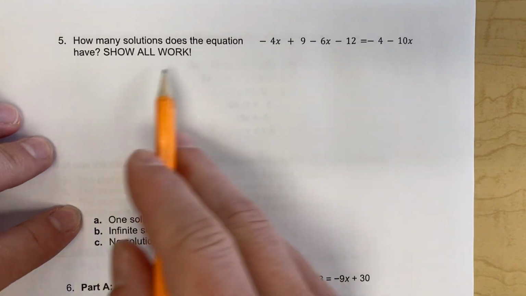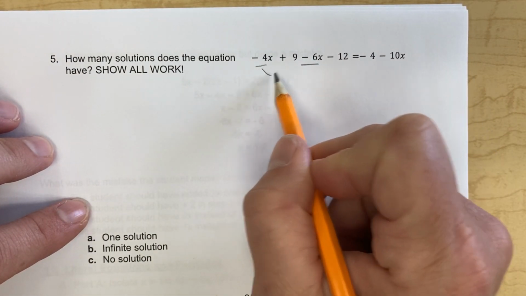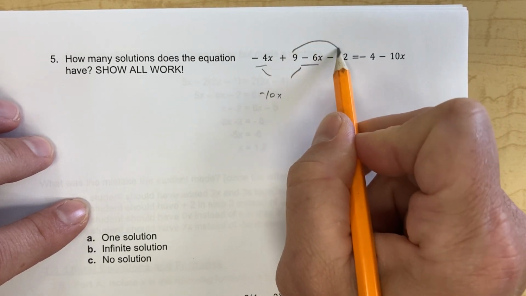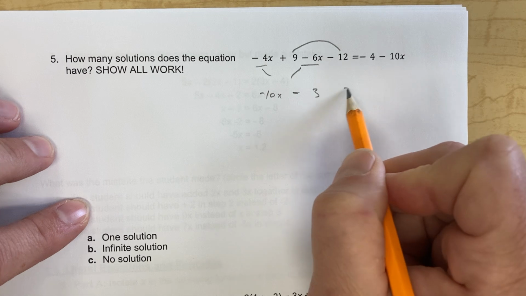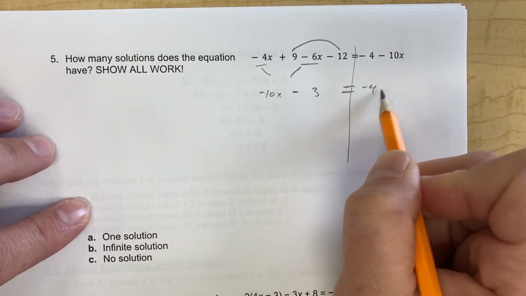How many solutions does this equation have? Let's show our work. So let's put these together first. So negative 4 minus 6 is negative 10. And then 9 minus 12 is a negative 3. Okay? Equals negative 4 minus 10x.